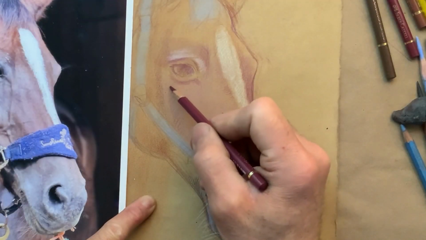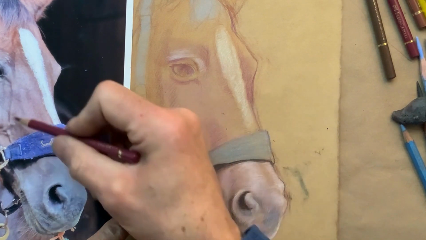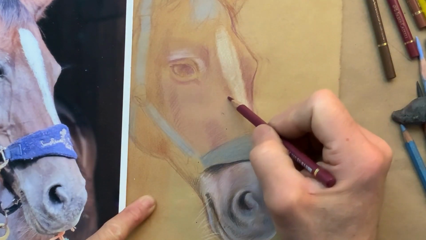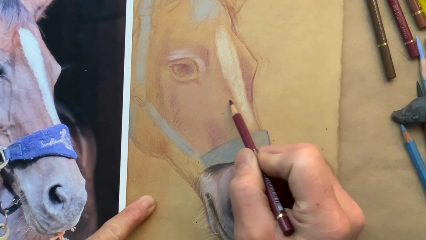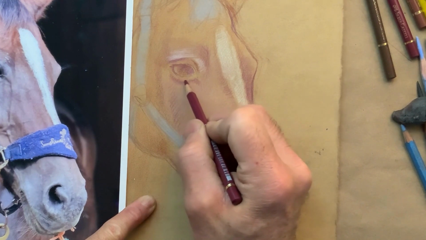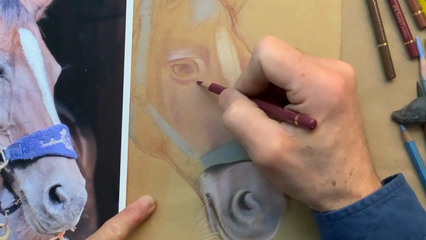So now what I'm doing here is getting a darker color, right? This is red violet, blocking it in this area here. See that? Around the marking is darker. I'm not blocking a fuzzy area around the marking, around the eye, marking these a little bit more. But I don't want to go, as I was saying before, with the darkest color right away.